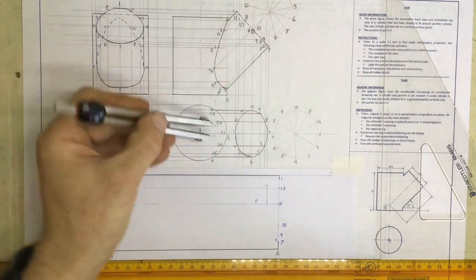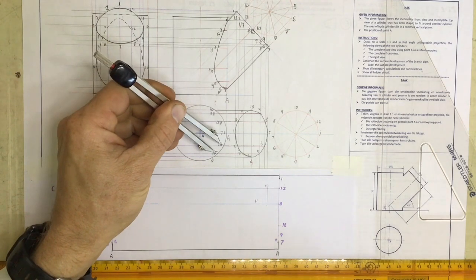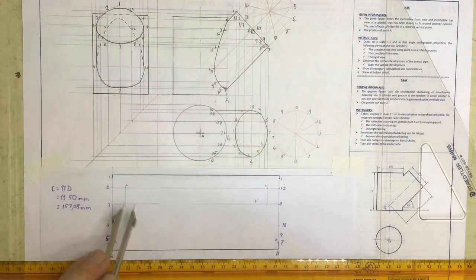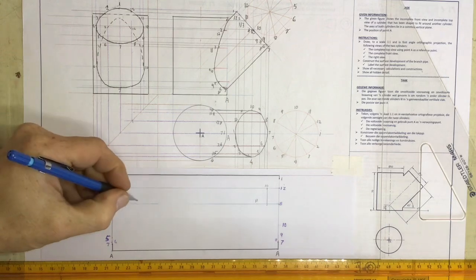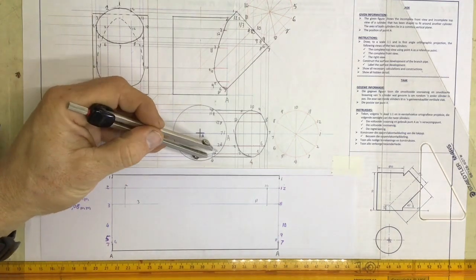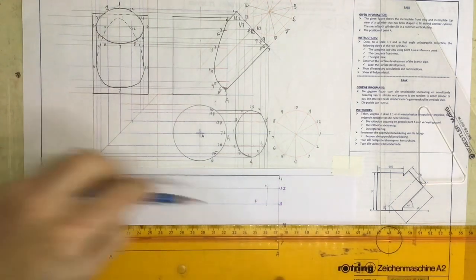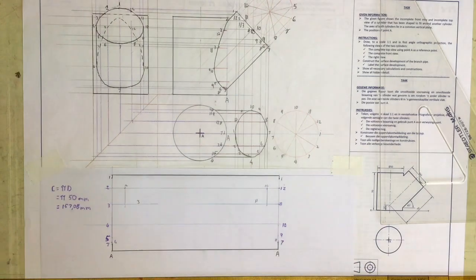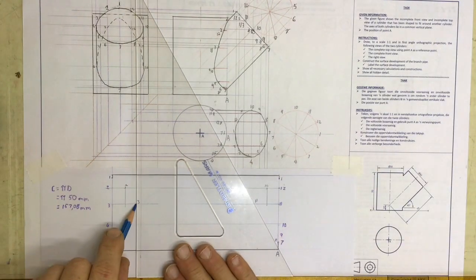Same story is going to happen from number 2 to number 3 over here. Okay, so from number 2, true length distance to number 3 is going to be over there. There is number 3. True length distance from number 3 to number 4 is that distance. I need to draw a line coming out from number 4. I need to drop a line coming down from number 3.